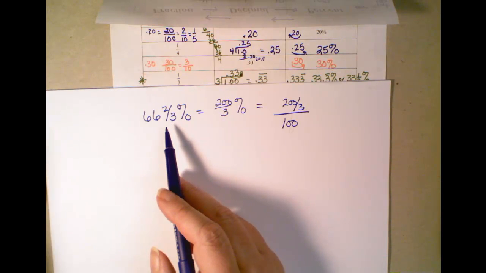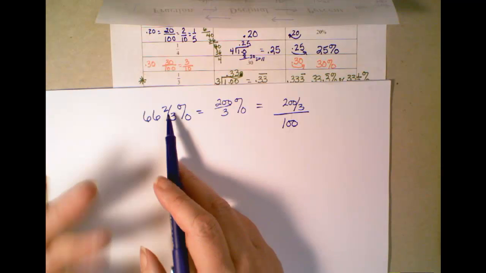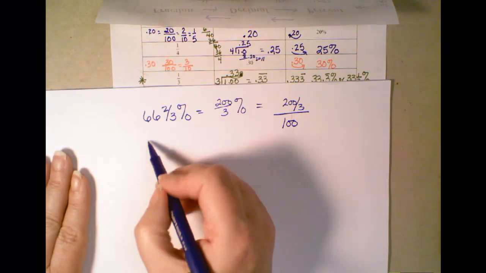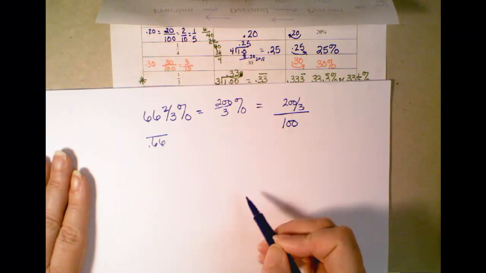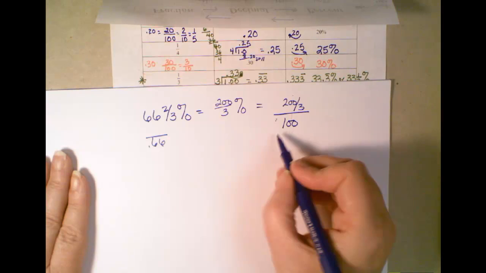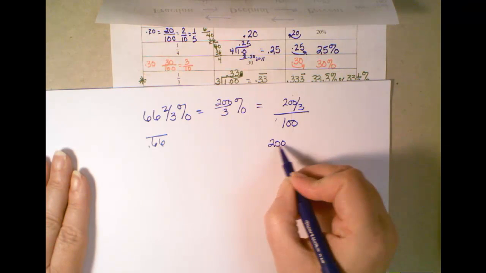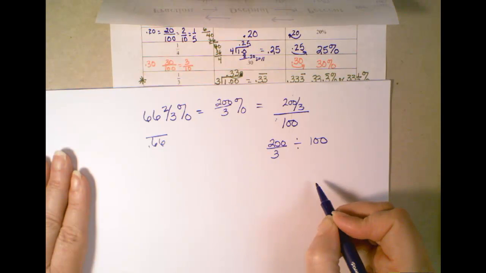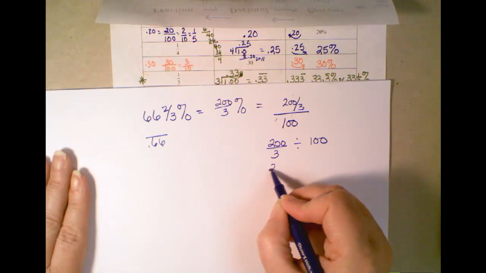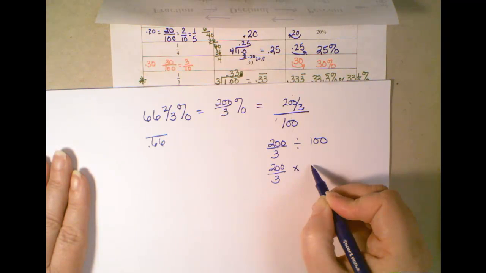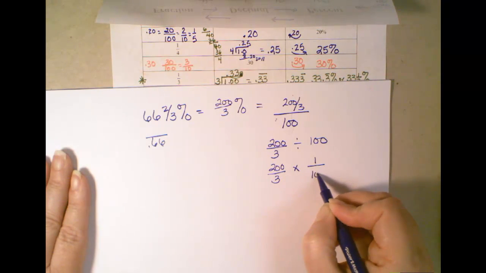This is probably the one exception, when we have these repeating decimals, as in, this becomes 0.66 repeating. So now we have 200 thirds divided by 100. I'm going to write that as a division problem. And remember, division is the same as multiplying by the reciprocal.